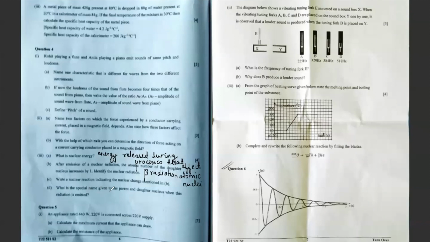What is the special name given to the parent and the daughter nucleus when this radiation is emitted? So there is no change in the mass number, even though atomic number has increased. Such special elements are called isobars because their mass number is unchanged. Question 5, the first part.